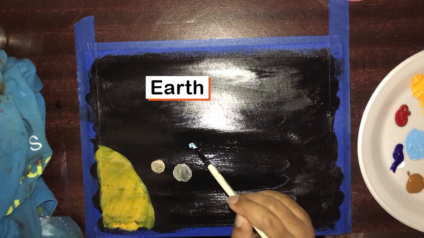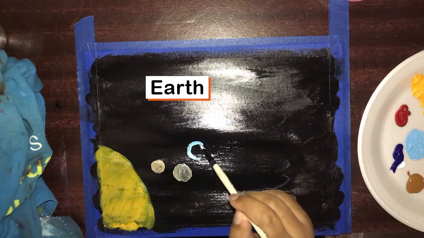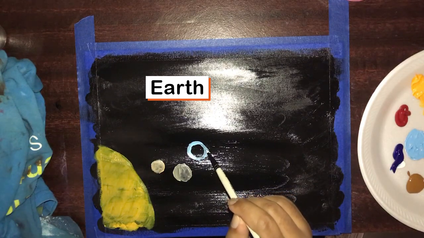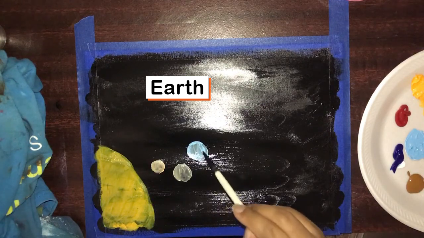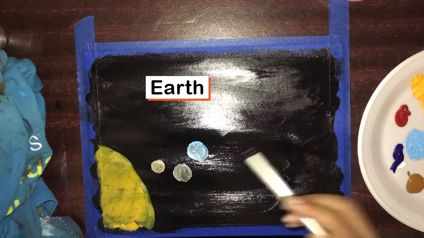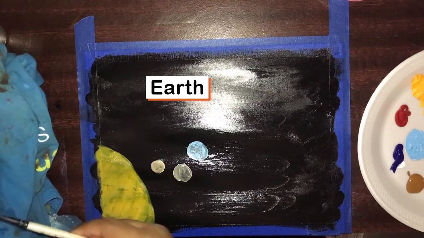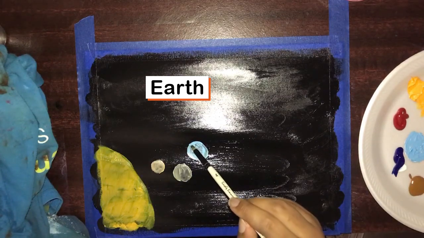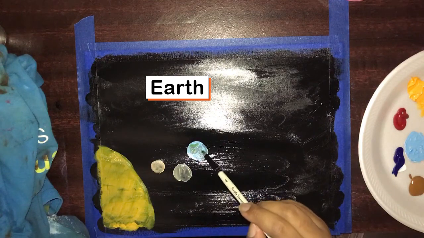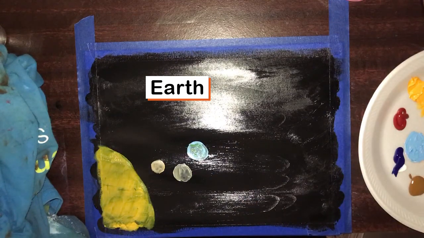So I'm going to place the Earth right here. And while the paint is still wet, I'll add in green to represent the land masses on Earth so we can move on to the next planet. Okay, that is our wonderful Earth.